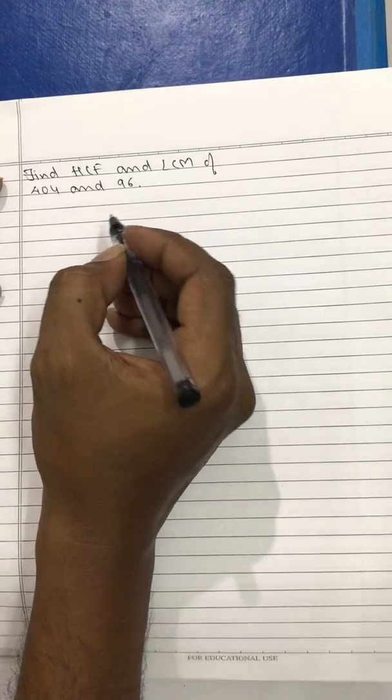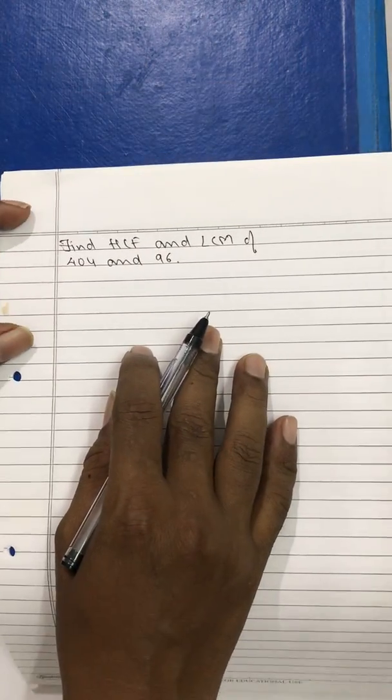Pause it, try to solve it on your own, and when you solve this, you can run through the video. You can increase the speed of the video and then cross check your answer, but I'll try to solve it according to my way.